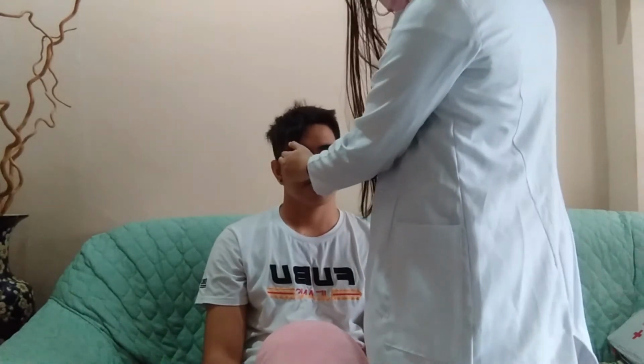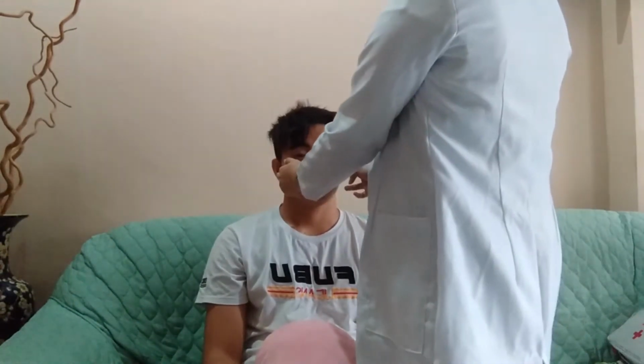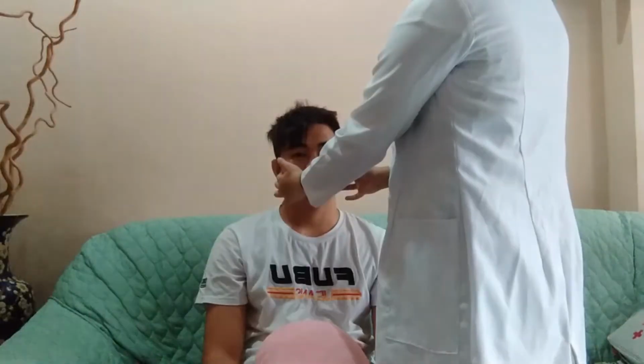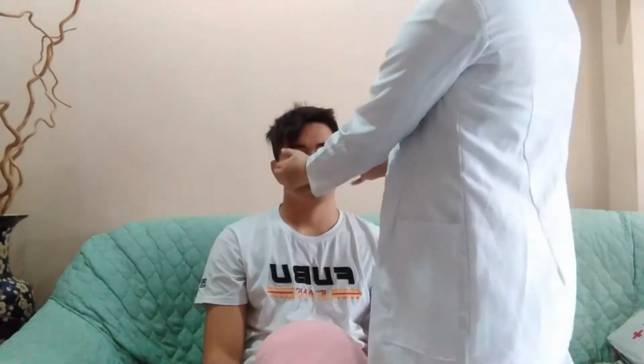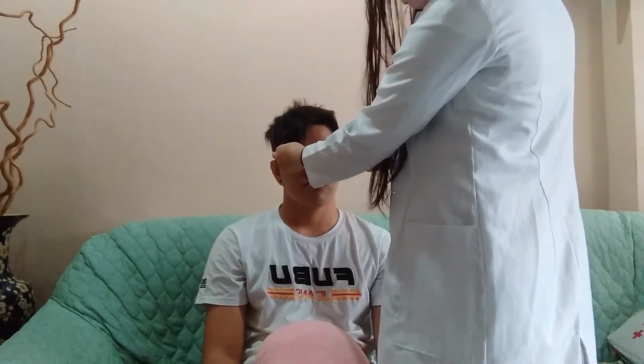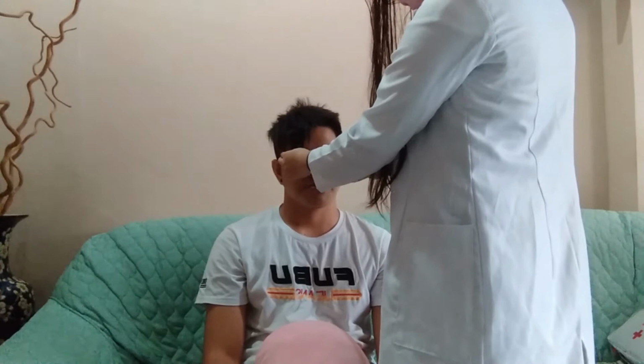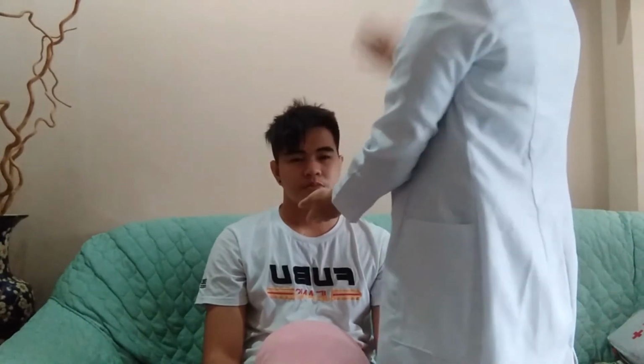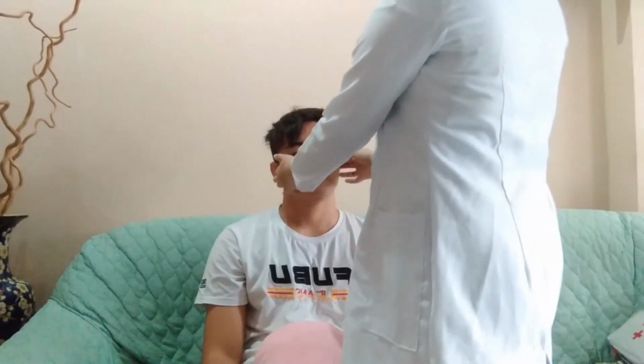Now while we are here, we must also assess the cranial nerve 5, which is the trigeminal nerve. So what I'm gonna let you do is to clench your teeth, like bite down for me, and I'm going to feel the masseter muscle and the temporal muscle. Now let me test that nerve also by letting him try to open his mouth against my resistance. So try to do that for me. Okay, he can do that.